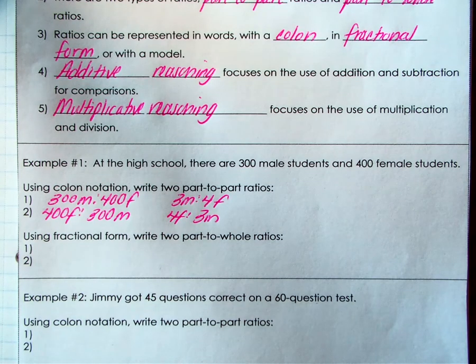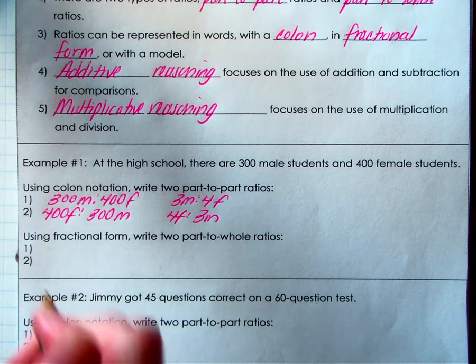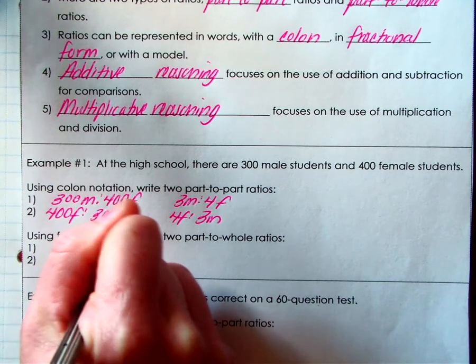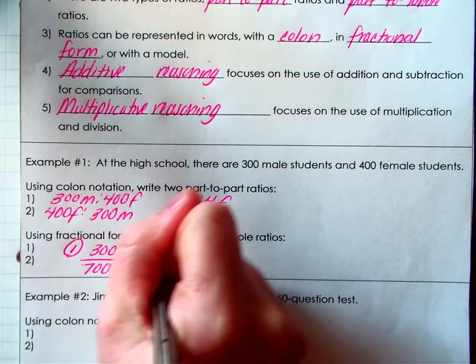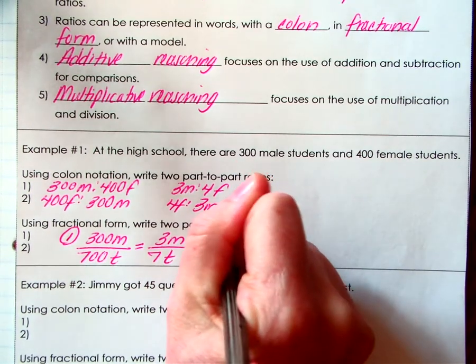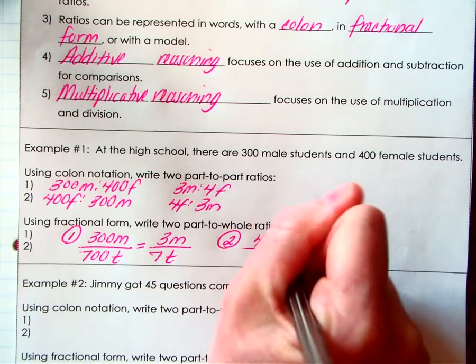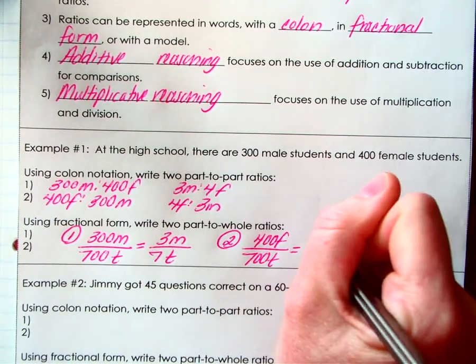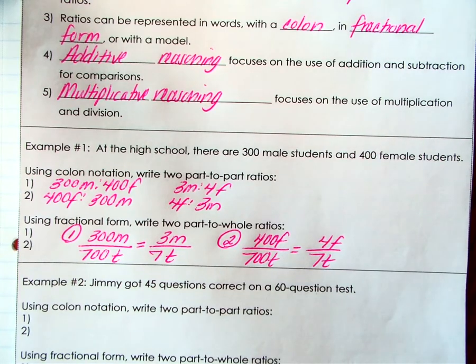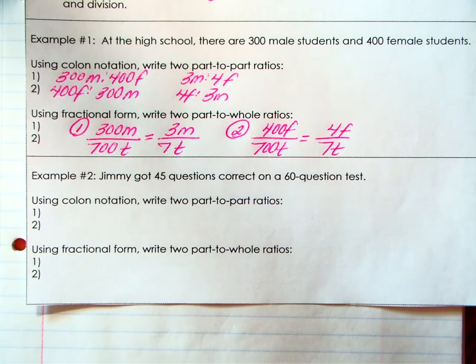Using fractional form, write 2 part-to-whole ratios. What are you going to do to get the whole amount? You have to add the students together. Good. So, your first one. We've got 300 males to 700 total students. That can be simplified to for every 3 males out of 7 total. Number 2, 400 females out of every 700 total students can be simplified to what? 4 females to 7 total students. Now pause the video again, work out example 2 on your own, and then when you return, you'll see whether you got the questions right.